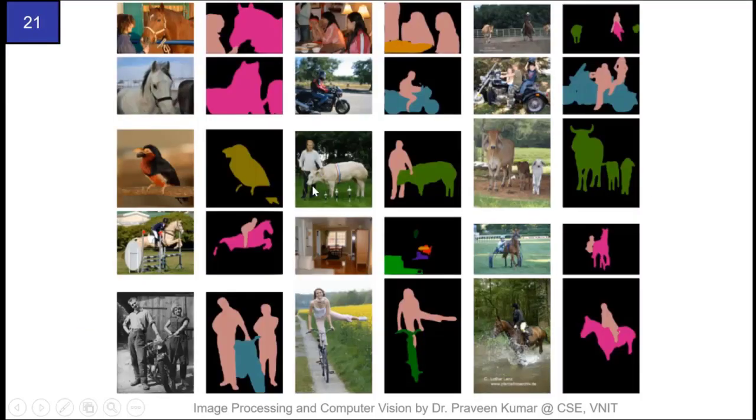So these are some sample results using some of the later architectures for segmentation. You can see quite remarkable results. These are some input scenes and the output semantic-level prediction, colored as per their class label.